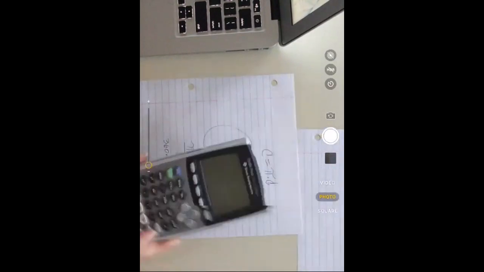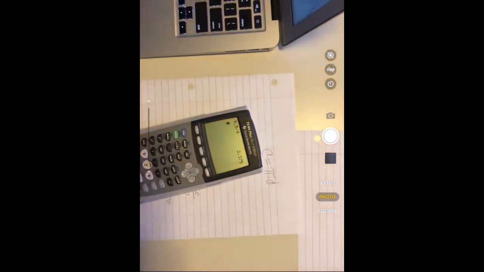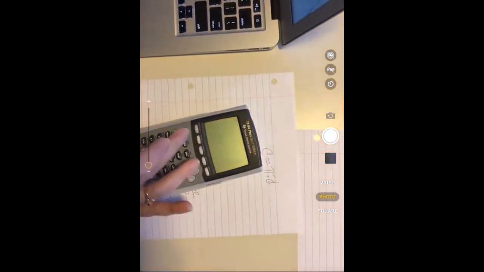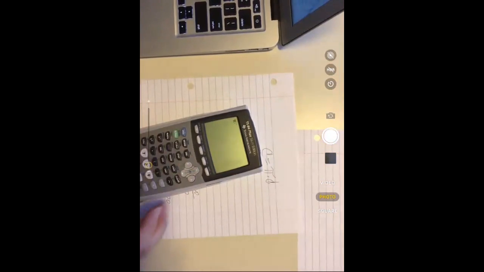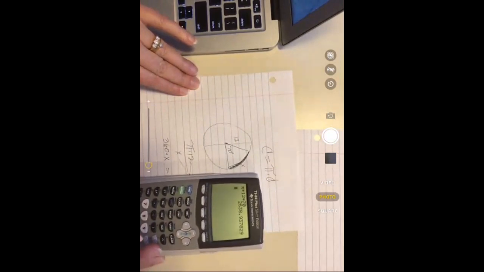Well, now it's calculator time. So I'm going to do pi times 12 times 70. I've got a pi key, but you can use 3.14 if you want. Pi times 12 times 70, that's big: 2638.9.